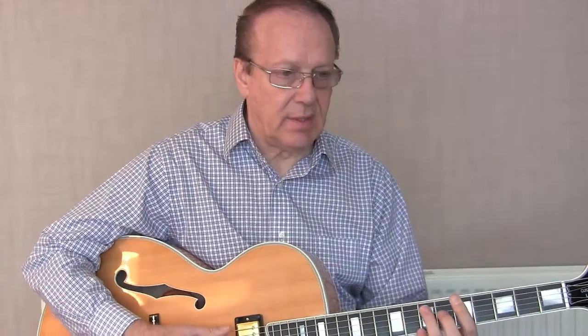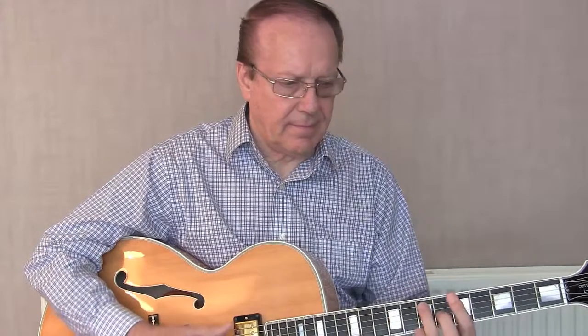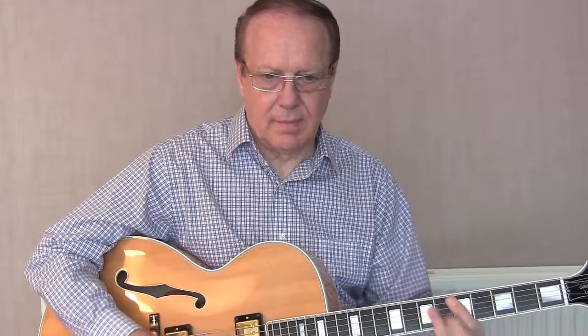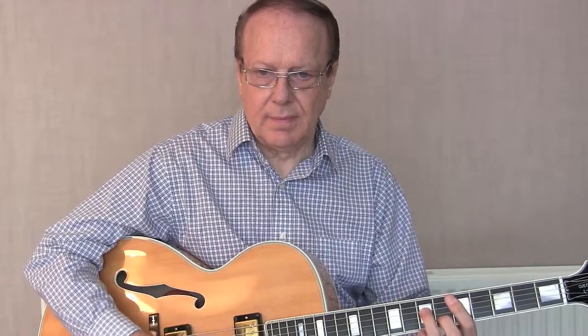We could have a 3-6-2-5, which would be the 3 chord, which is E minor 7th, going to the 6 chord, A minor 7th, going to D minor 7th, which is the 2 chord, going to the 5 chord, G 7th. So there we have a 3-6-2-5. Any point from this 5 chord to the 1 chord.